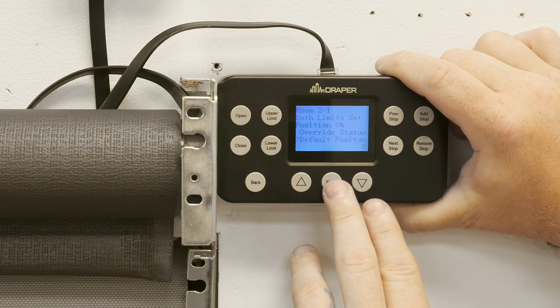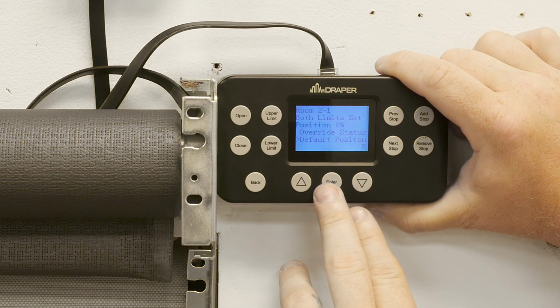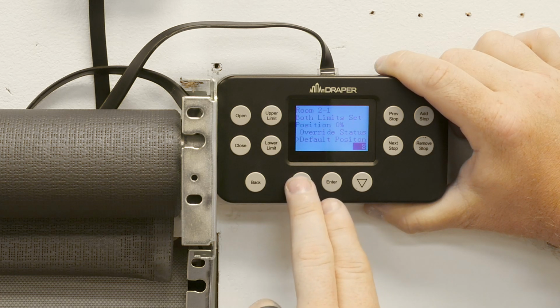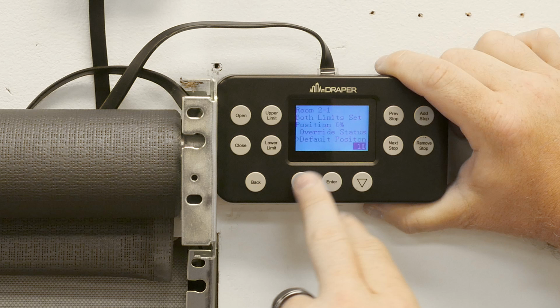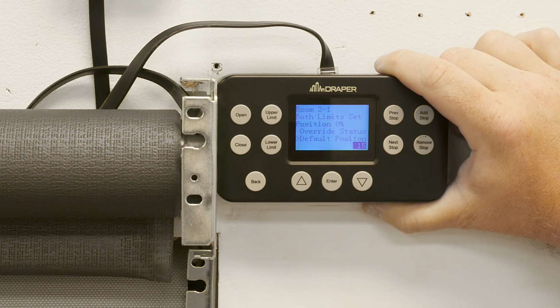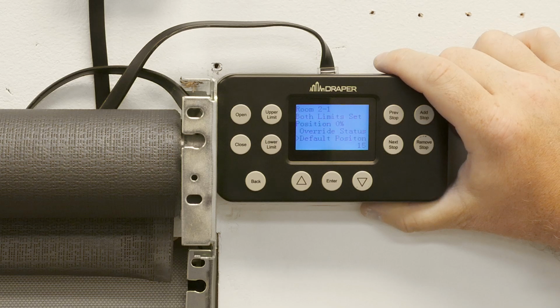To do that, I'm going to navigate down to default position, hit enter to select it, and then in my numerical value box, I'm going to use the up arrow to navigate to whatever position I want that shade to default to when all overrides have been released. Hit enter to save, and that is how to set up a default position.